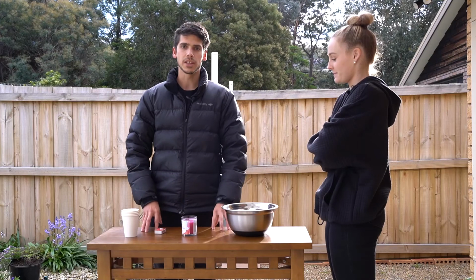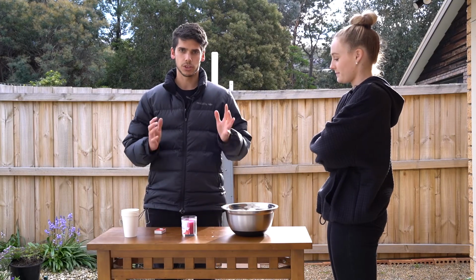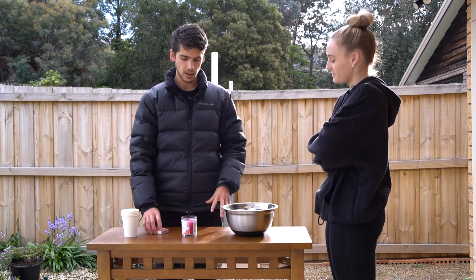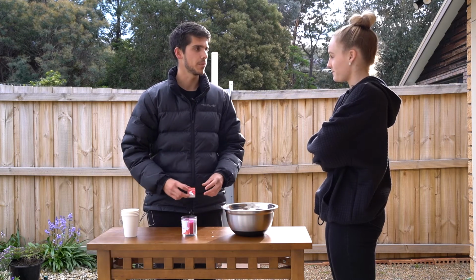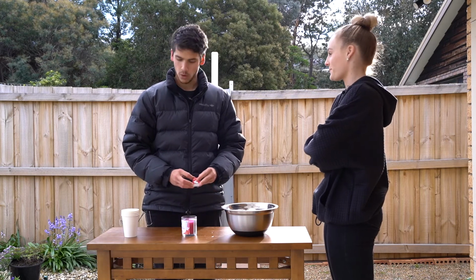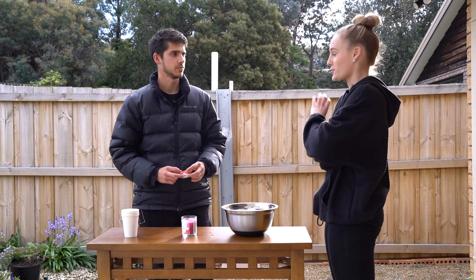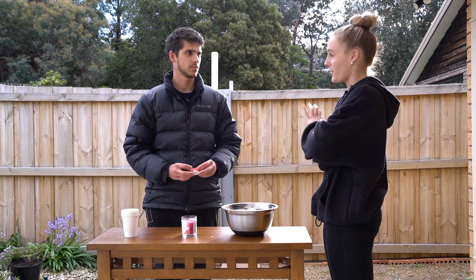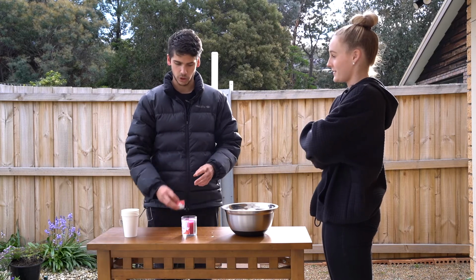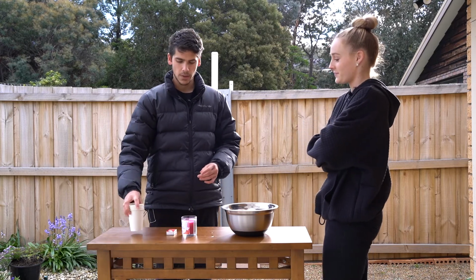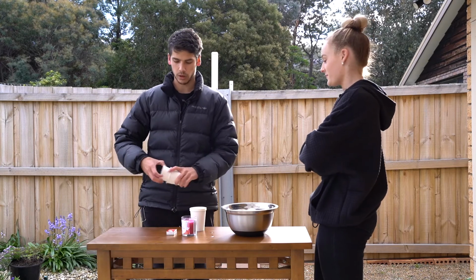So today we're going to be learning about heat transfer. Do you have any idea what heat transfer might be? No idea. What do you think it might involve? Transfer of heat, maybe from one object to another. Okay, that's good. So we have transfer of heat, potentially from one object to another.